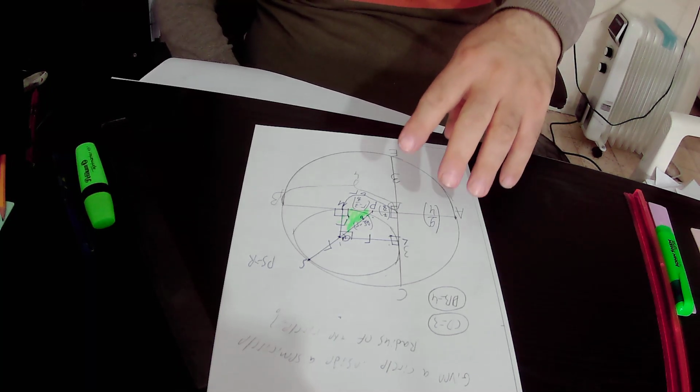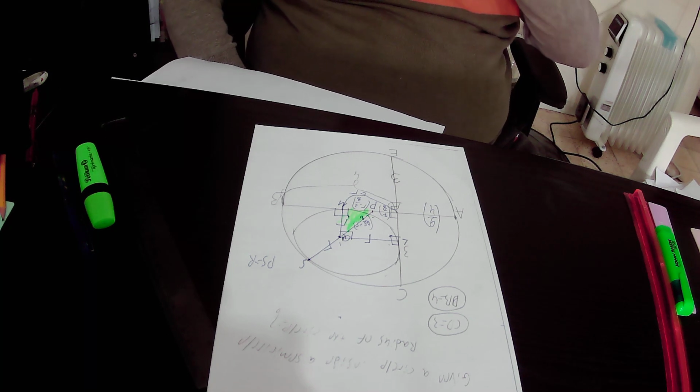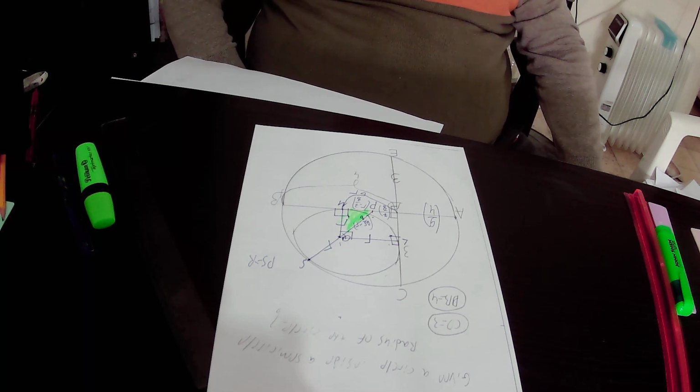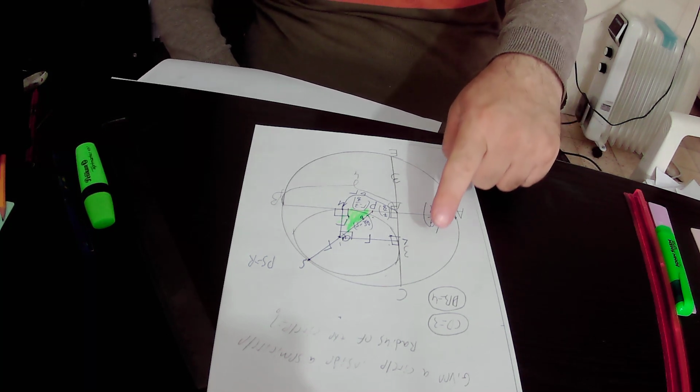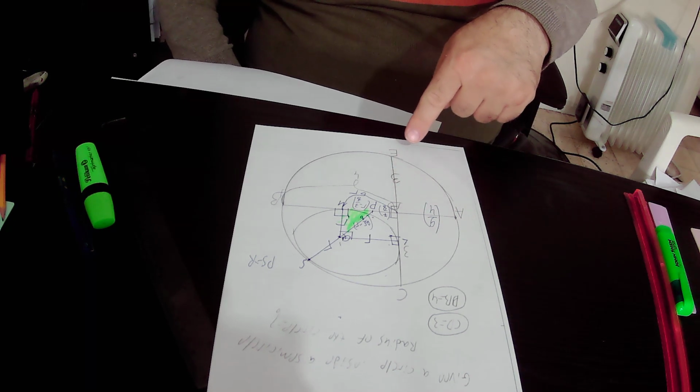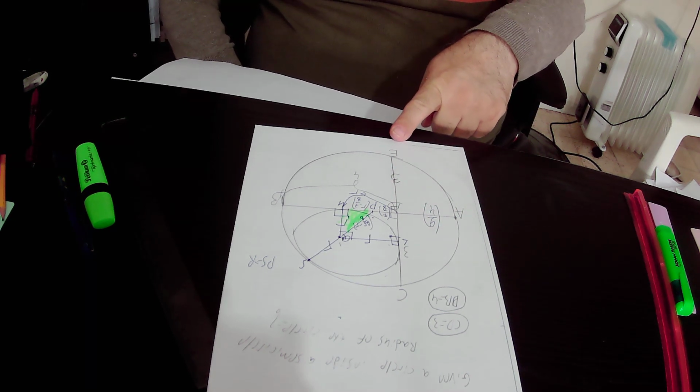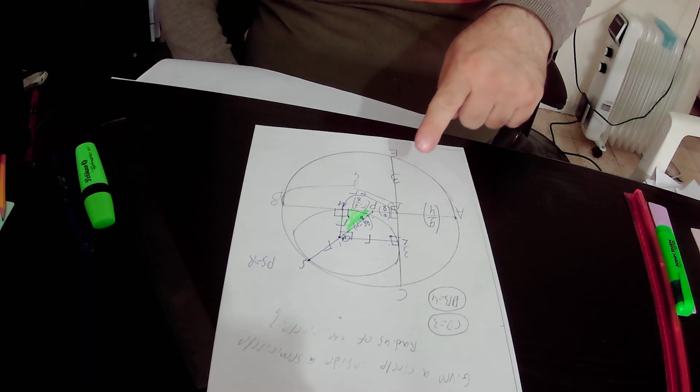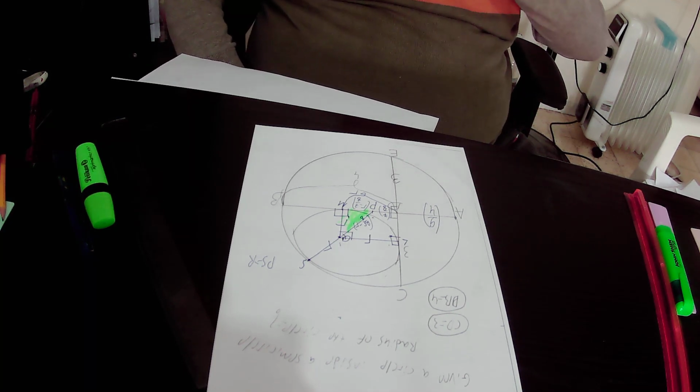We completed the semicircle to a circle. And then we extended line segment CD by a straight line until it touches the circle at point E. Point E is the touching point of the extended CD and the circle.